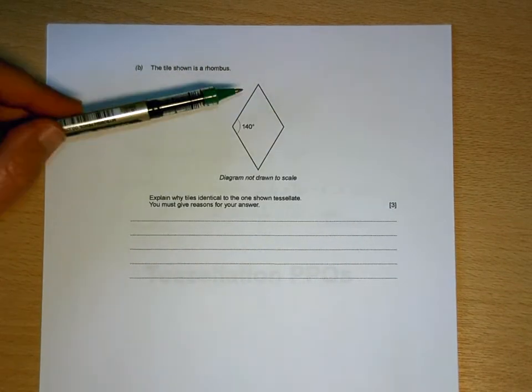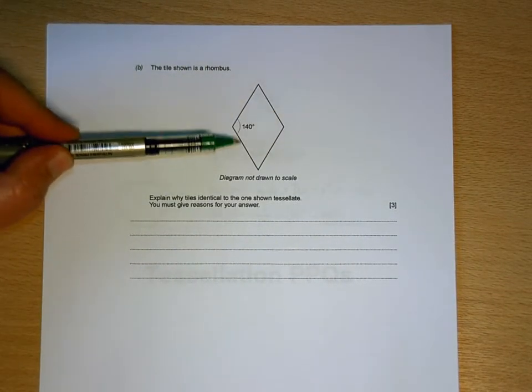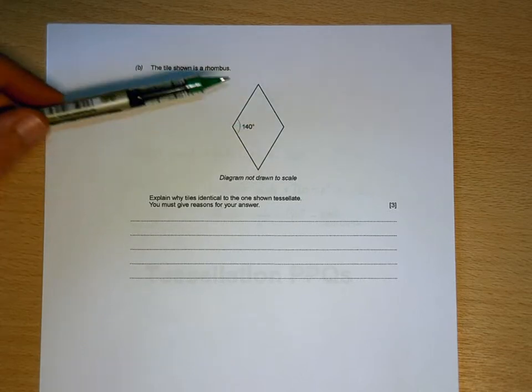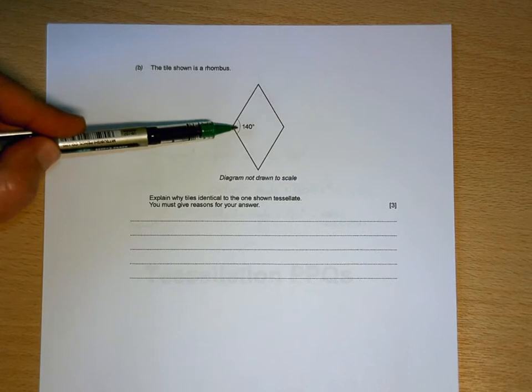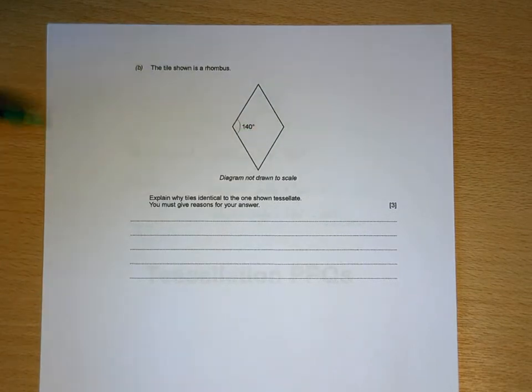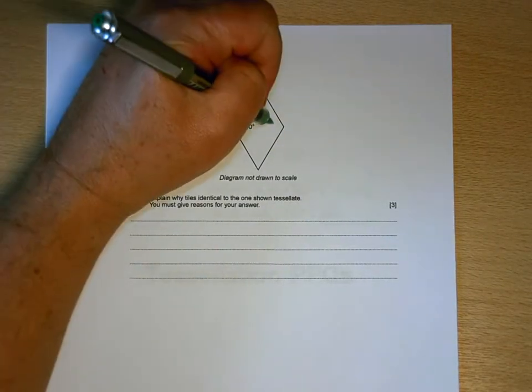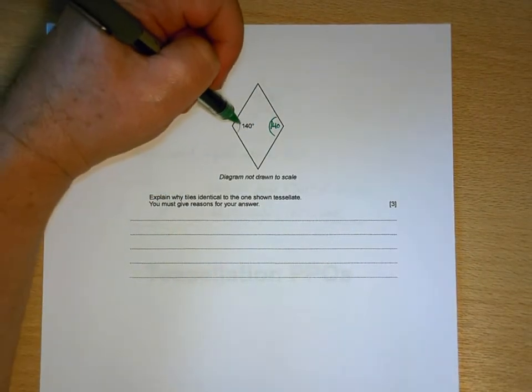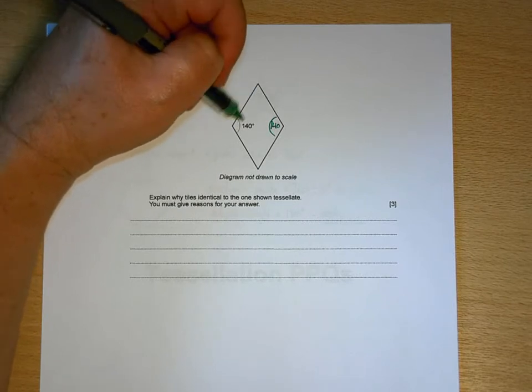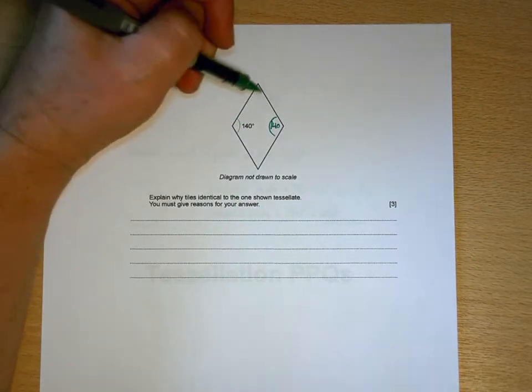Well, a rhombus is a quadrilateral, so all the internal angles must add up to 360 degrees, but also the opposite angles are equal. So if that's 140, so is that. And if that's the case, those add up to 280.